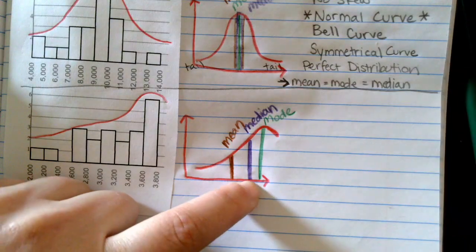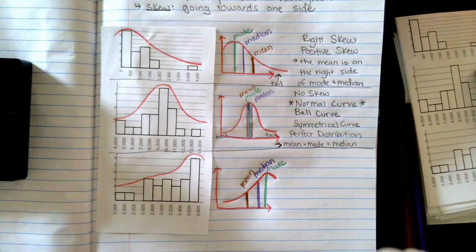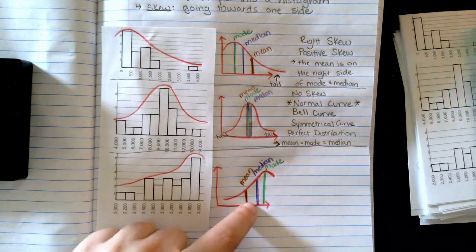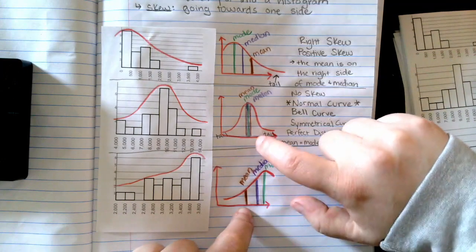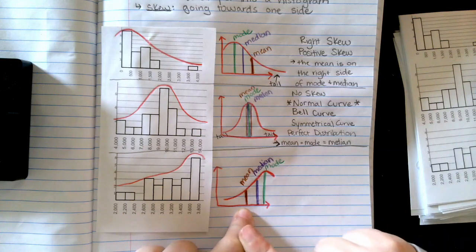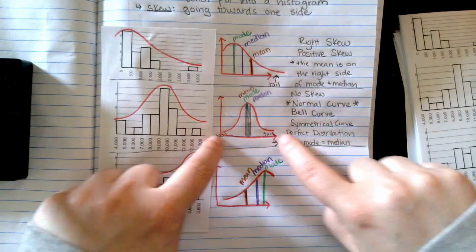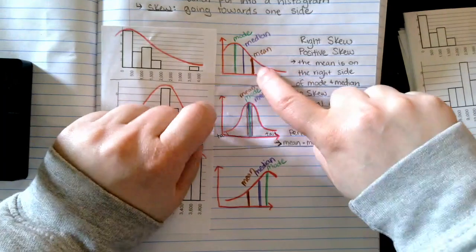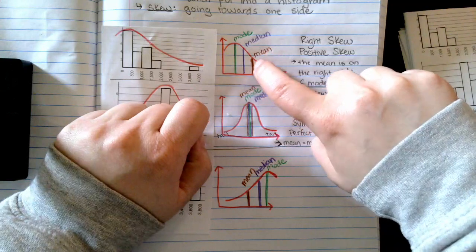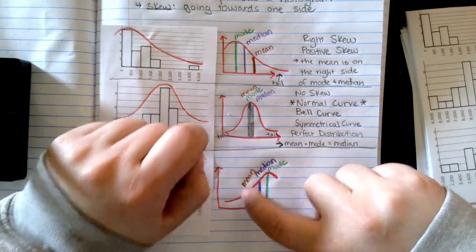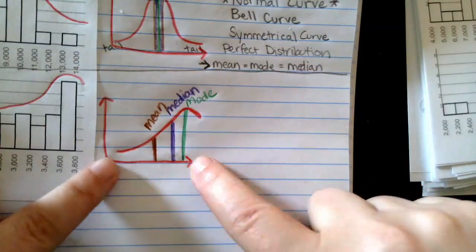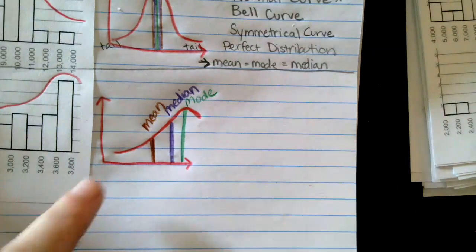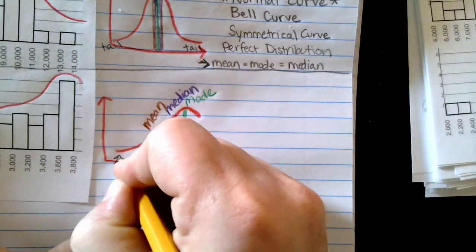All right, using your inductive reasoning skills, what might this one be called? Skew. What makes you say it's left skew? Oh, it's opposite of the other one, and the tail is on the left. This is also called a negative skew. And again, the big reason why we say it's the left skew or a negative skew is because the mean is on the left side of the mode and median.